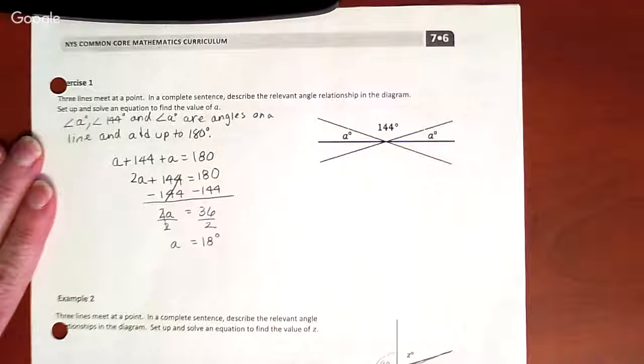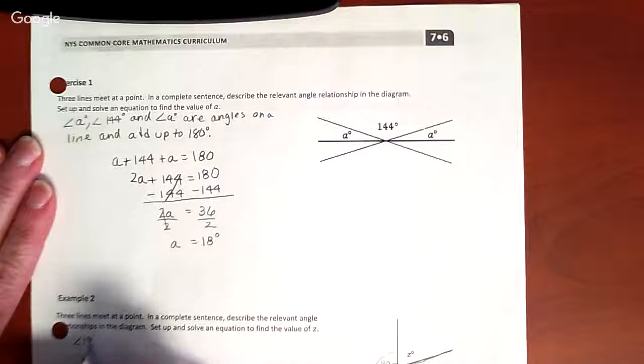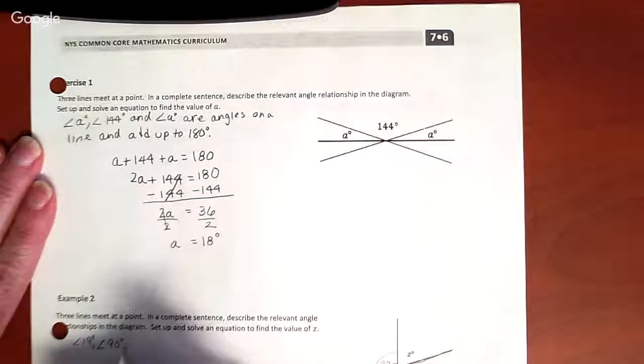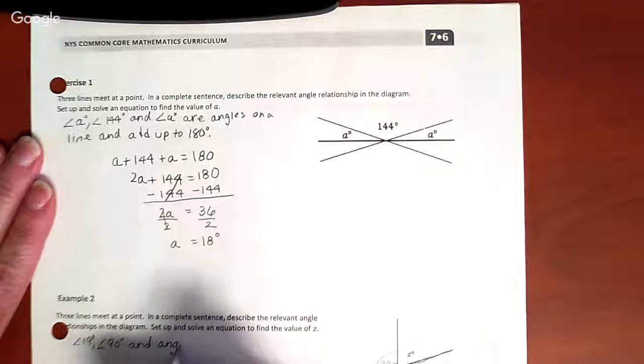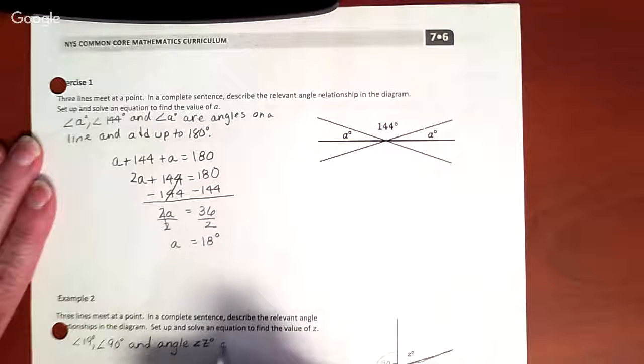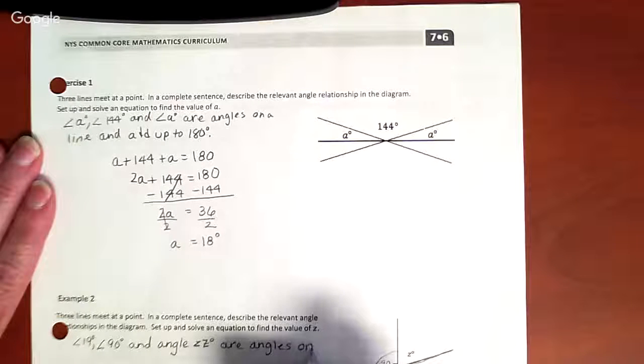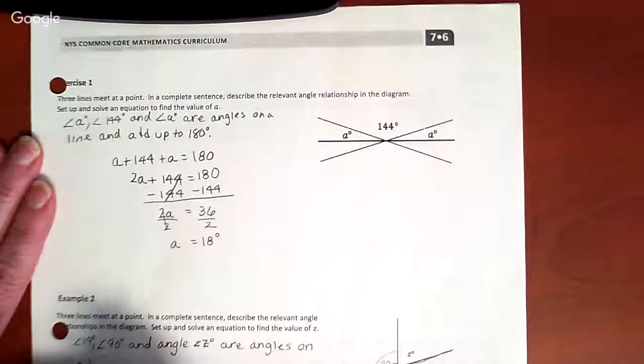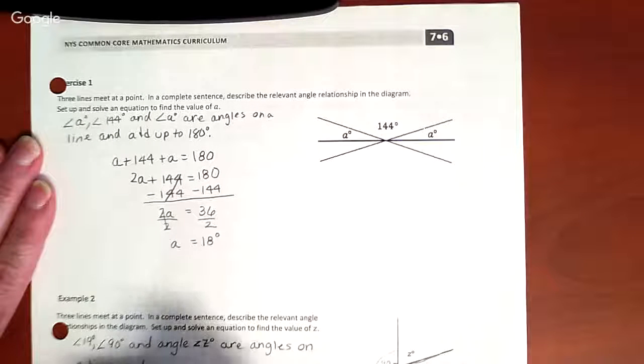Set up and solve an equation to find the value of Z. So we have angle 19, angle 90 degrees on both, and angle Z degrees are angles on a line and add up to 180 degrees.